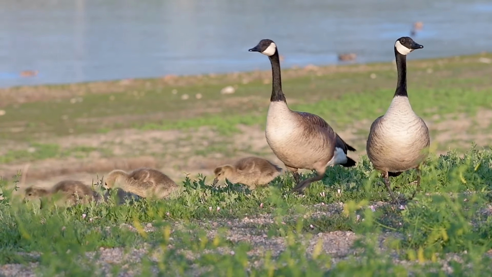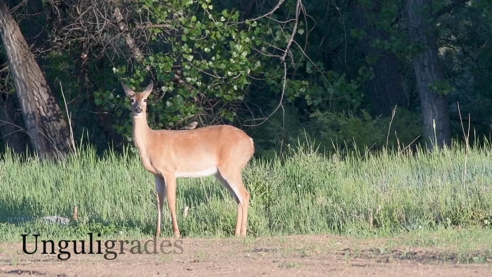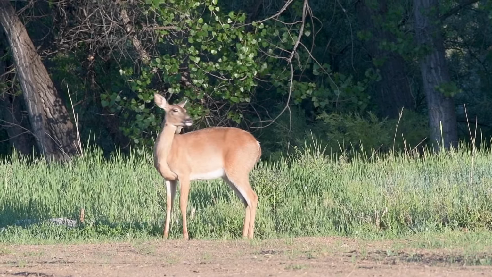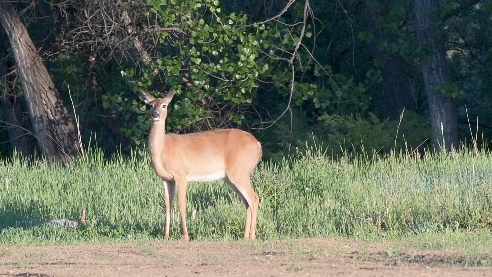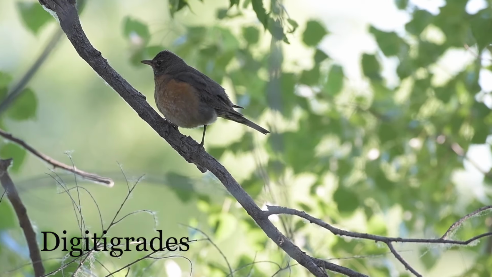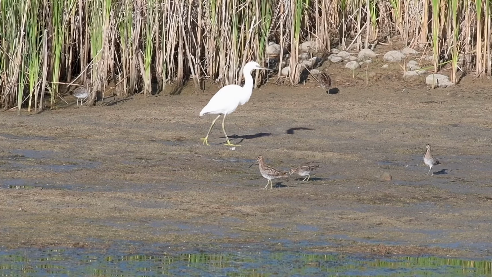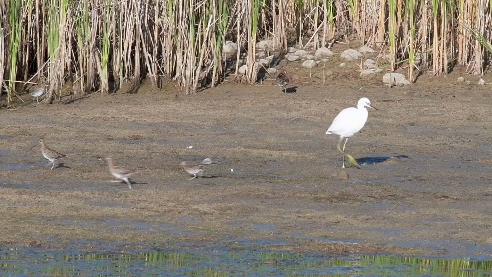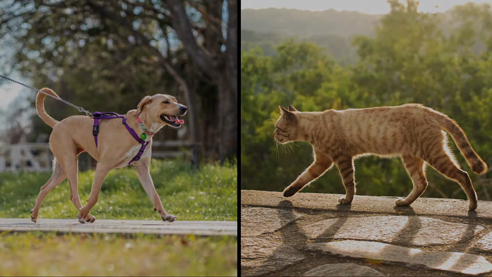There's 3 basic ways to increase stride length in animals. First are animals that are unguligrades. This includes animals that walk on their tiptoes and usually have hooves, such as deer. Then there are digitigrades, which includes the majority of bird species. This means they walk on their toes, not with the soles of their feet. This is actually more common than you may realize. Dogs and cats are the same way.